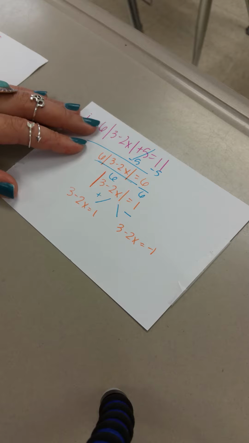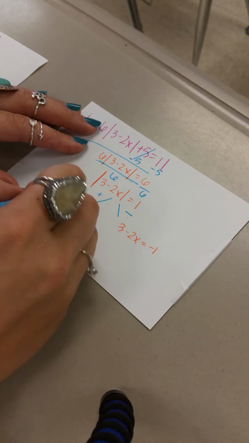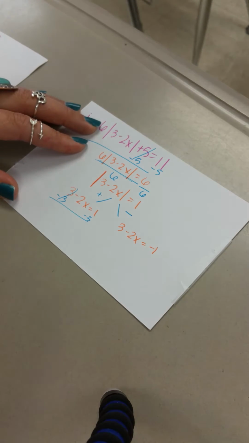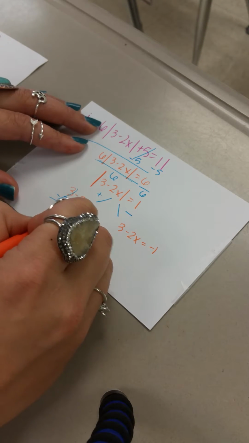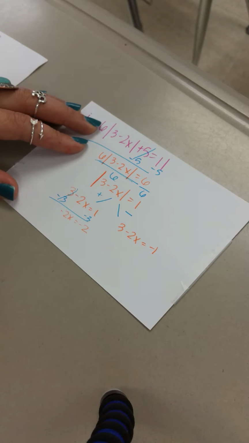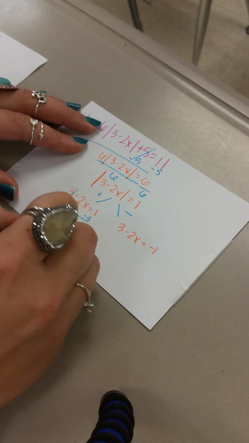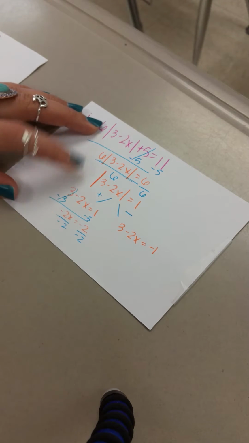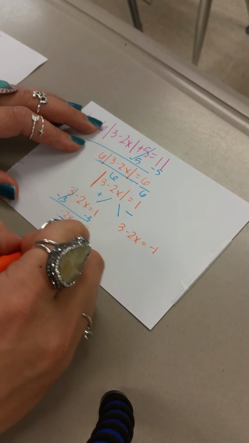Now, this problem is exactly like M, where we had our constant first. So we need to subtract 3 from both sides. That gives us -2x equals -2. We divide both sides by -2 because we bring down the negative that's here. We keep this minus down. So x equals 1.